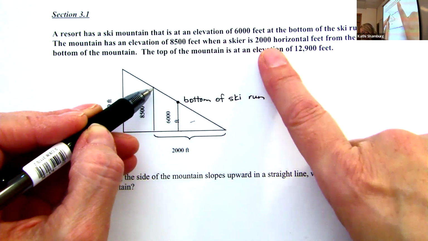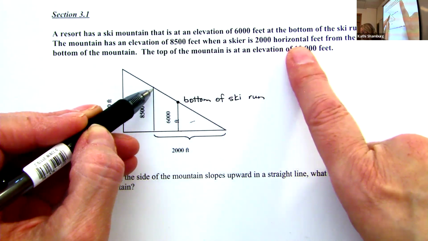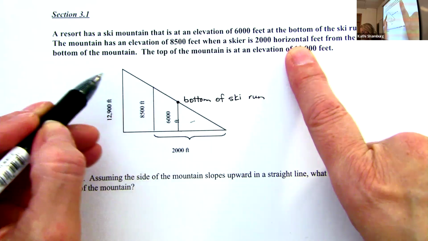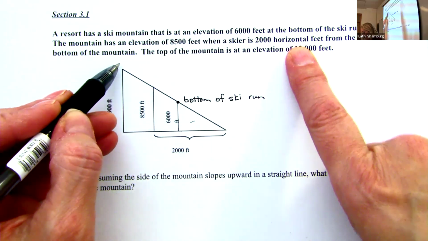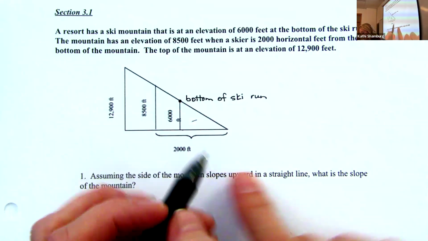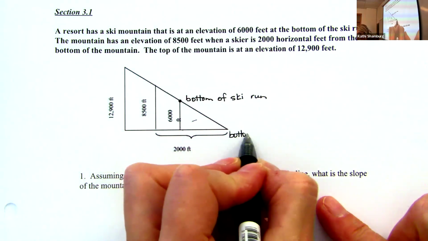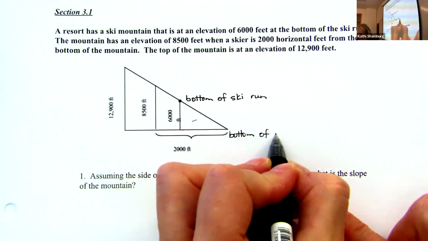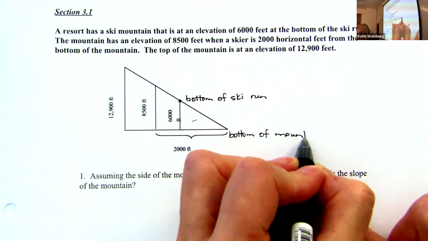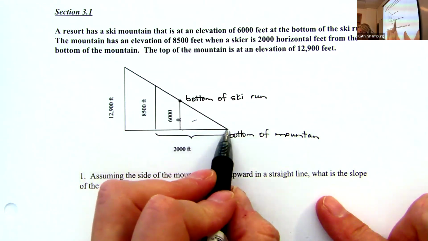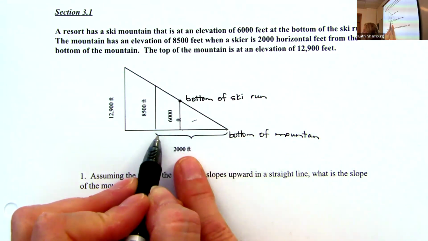When a skier is 2,000 horizontal feet from the bottom of the mountain. So here's the bottom of the mountain, and from here to here is a horizontal distance.